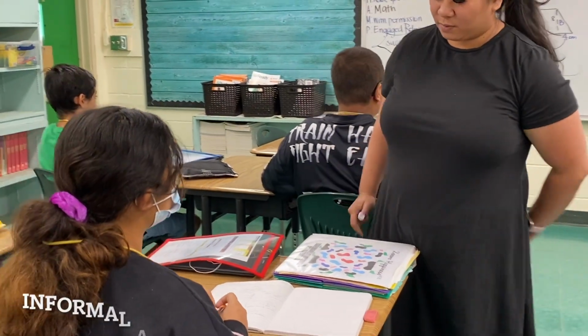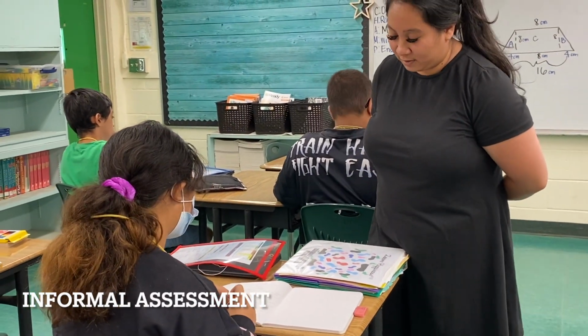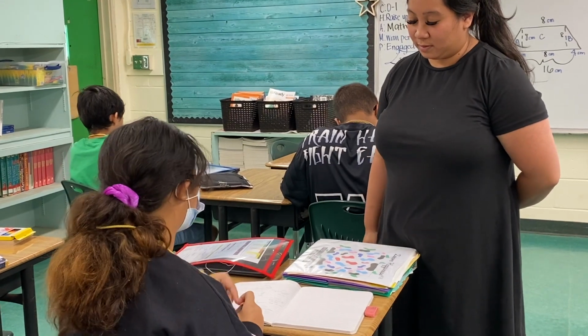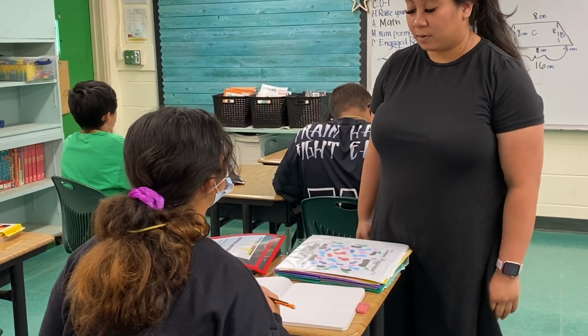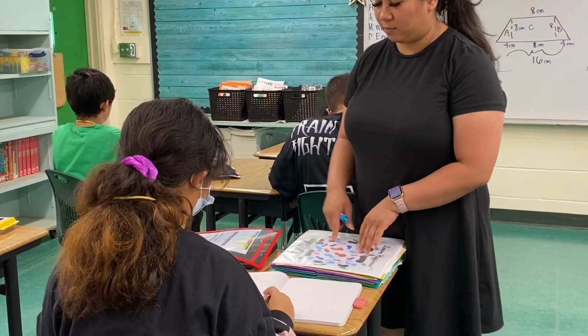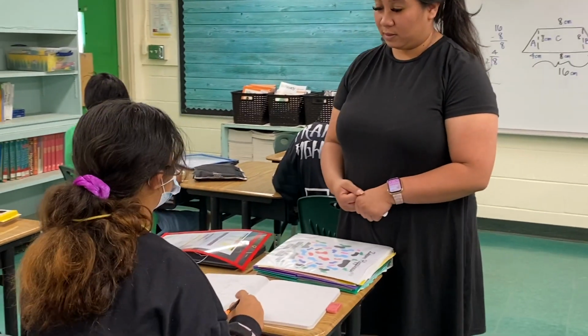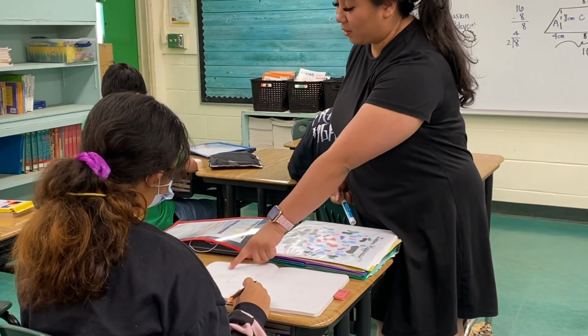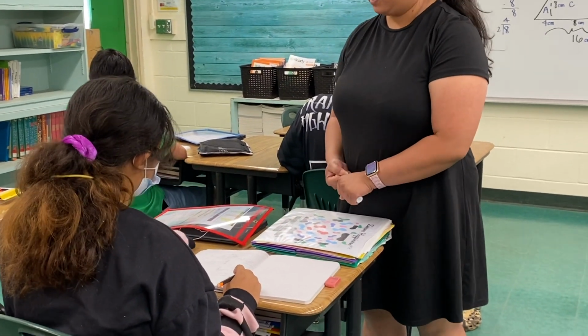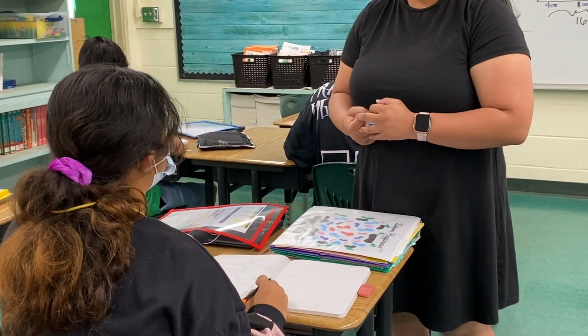Okay. So what was the first thing that we did? We did decomposing the trapezoid. Okay. And then what was the next thing that we did? Because we knew that the total of the trapezoid was 96 centimeters, the bottom. What is the bottom of the trapezoid? 16. Good.